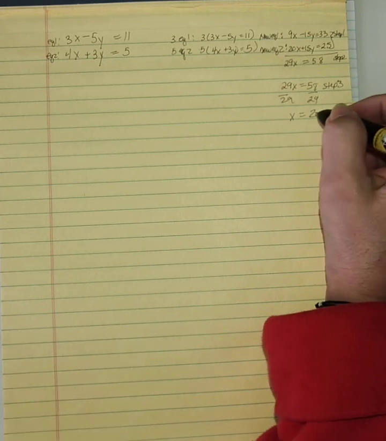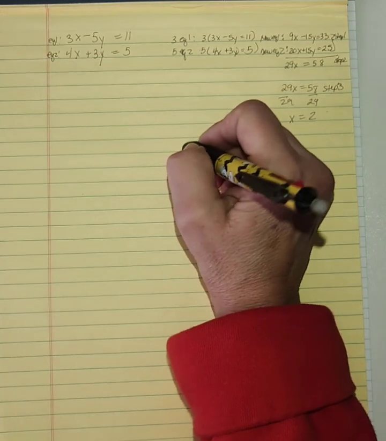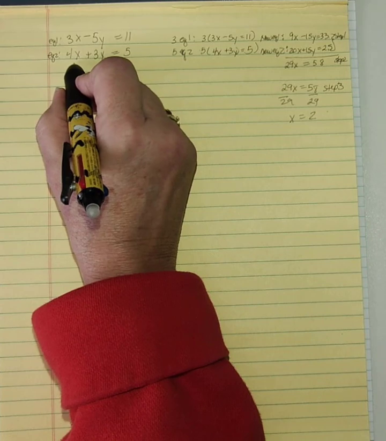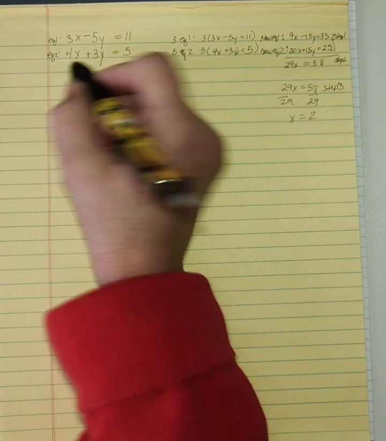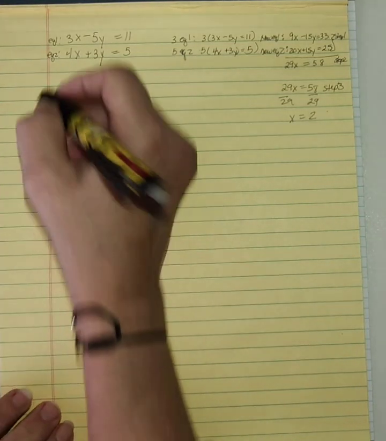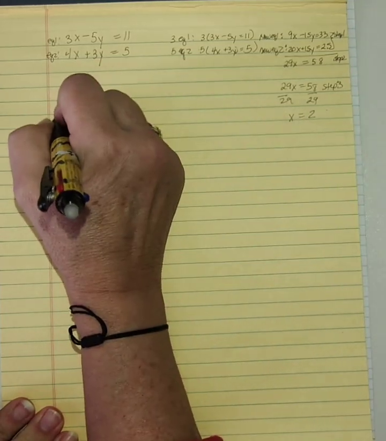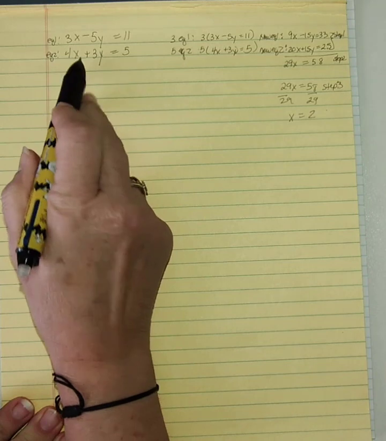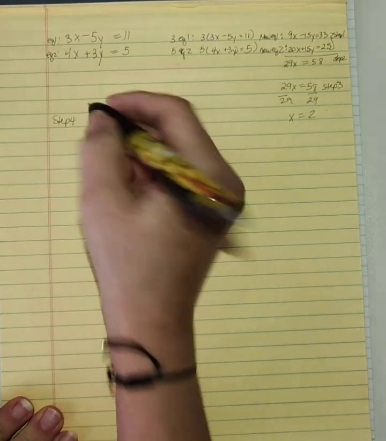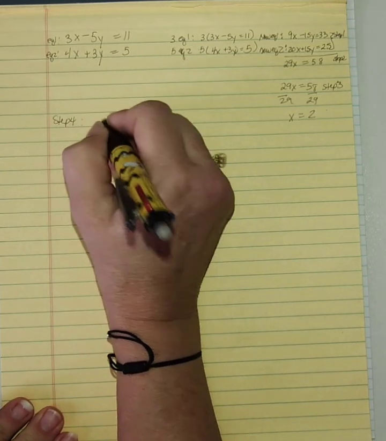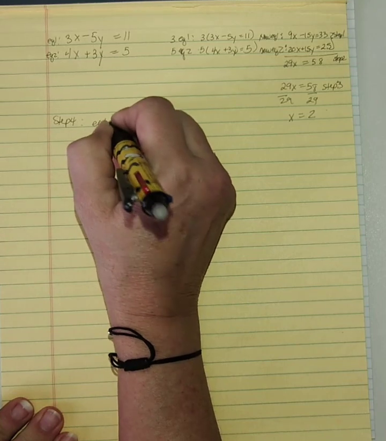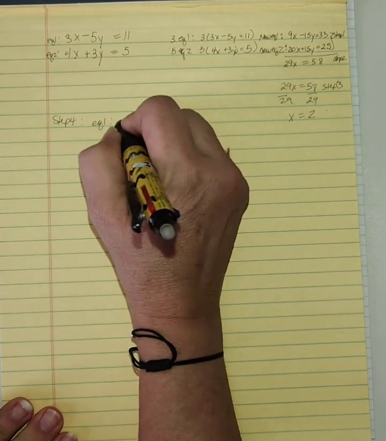Step 4 is coming back here and plugging it into one of the original equations to solve for the other variable. So in step 4, I take either one of these equations. I'm just going to take equation 1 and solve with this new variable x that I put in here.